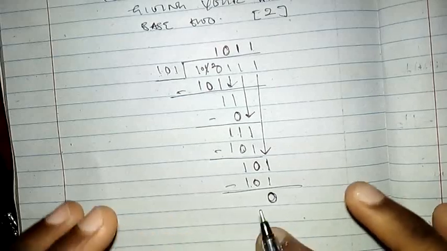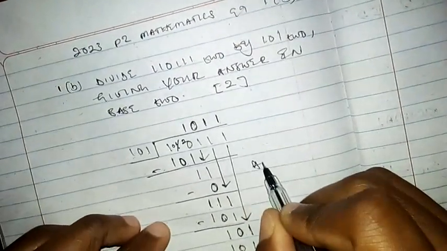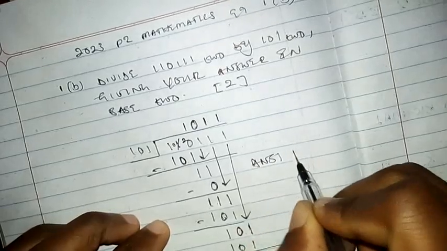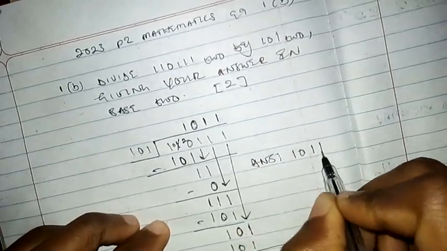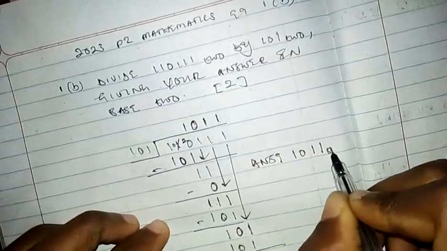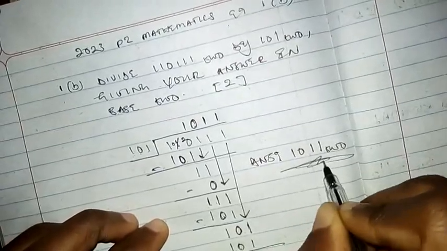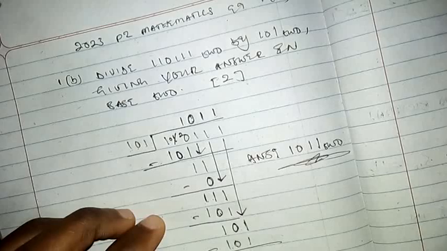Therefore, my friend, when we reach that conclusion by having a 0 as the difference, we are going to end our operation there. And therefore, the answer, my friends, to this question is 1011 base 2. So that's the answer for this question.